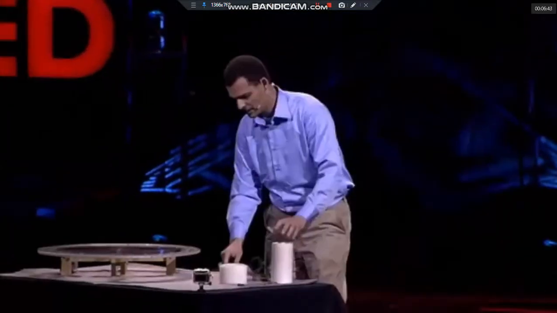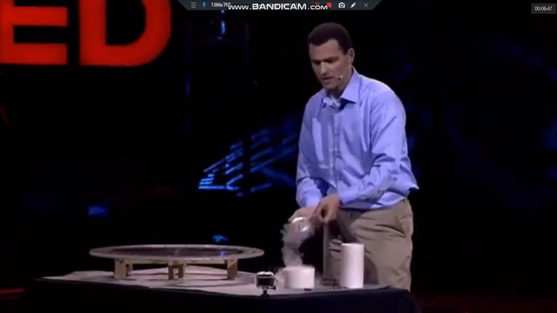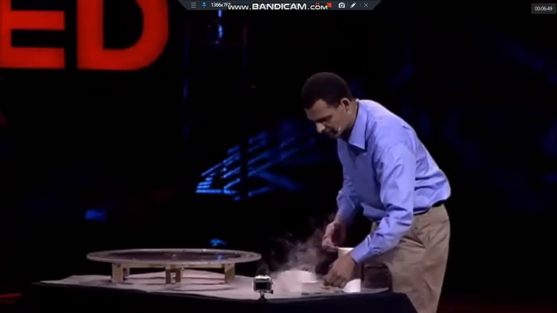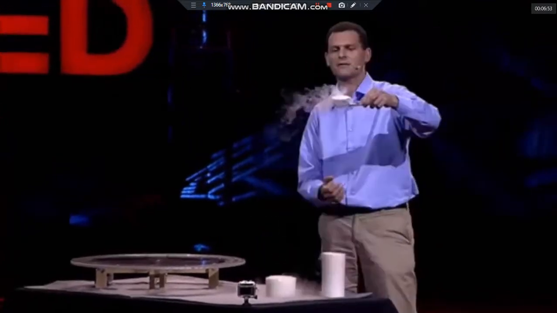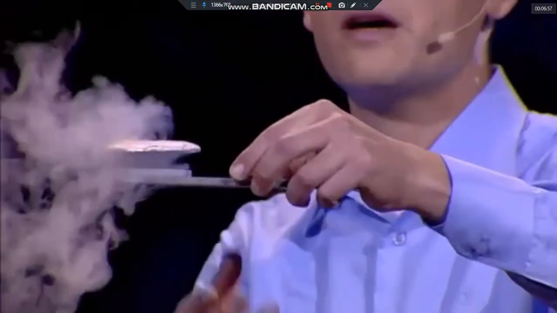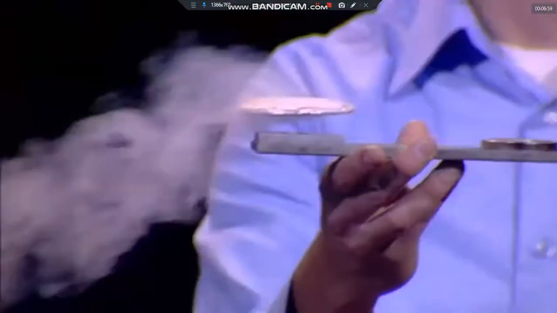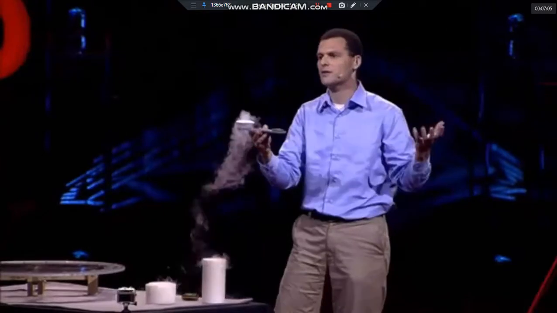And let me show you how this works. I have here a superconductor, which I wrapped up so it stays cold long enough. And when I place it on top of a regular magnet, it just stays locked in mid-air. Now, this is not just levitation, it's not just repulsion.